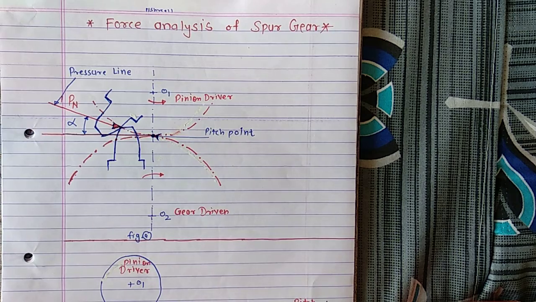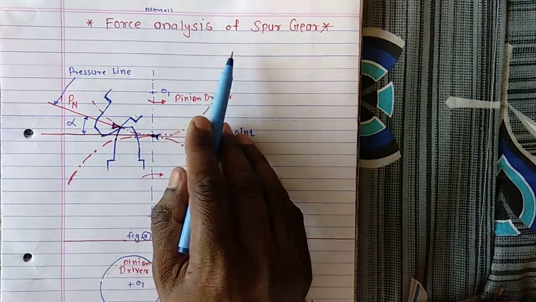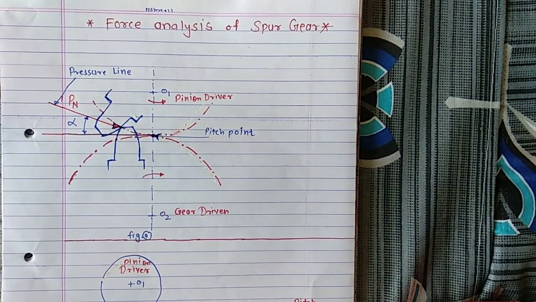Today we are dealing with the force analysis of spur gear. Here we are going to see what are the different types of forces which are acting on the spur gear, and we are trying to find out the equations or formulae required to find the values of forces acting on the spur gear.